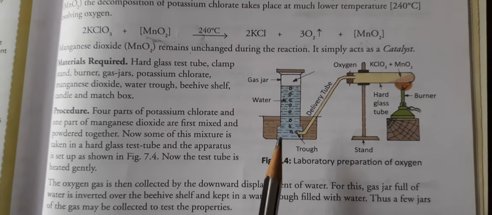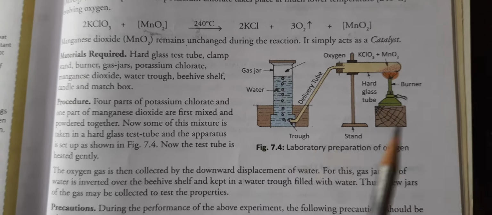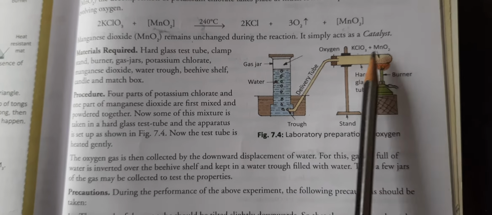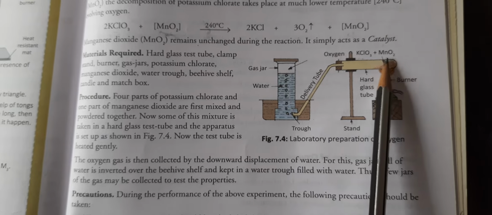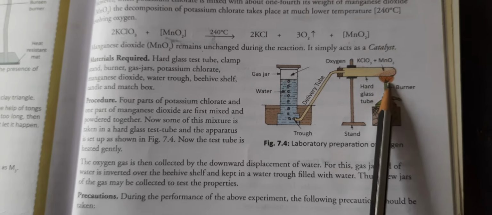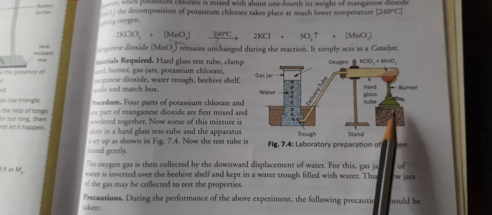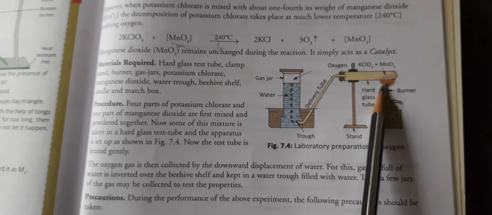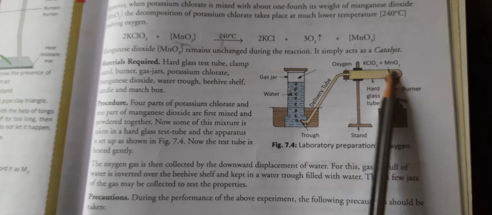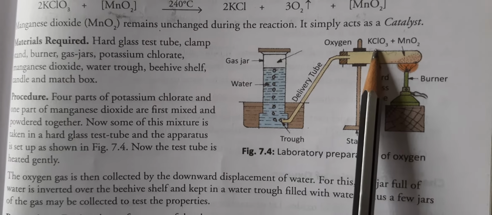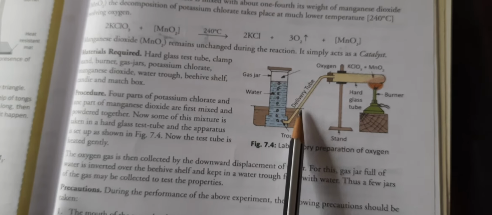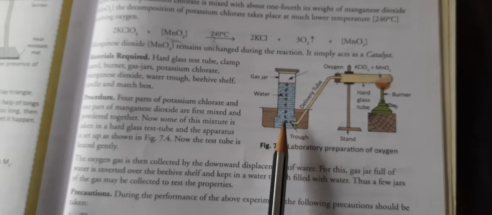You can see here the diagram that is given over here. This is the test tube in which a combination of potassium chlorate salt and manganese dioxide is kept. Here is a Bunsen burner. This is a wooden stand to raise the position of the Bunsen burner to this height. It is heating this test tube, and inside the test tube you have these two chemicals, potassium chlorate and manganese dioxide. So oxygen gas is evolved here, which is passed through this delivery tube into this gas jar.